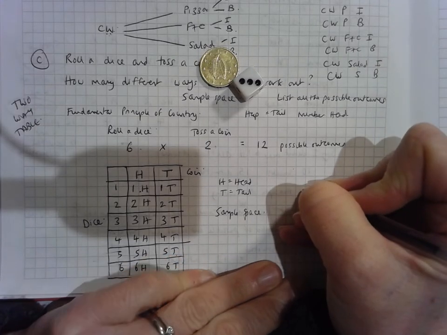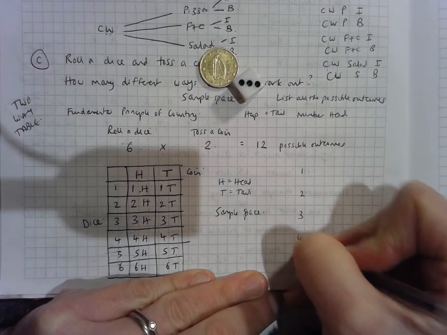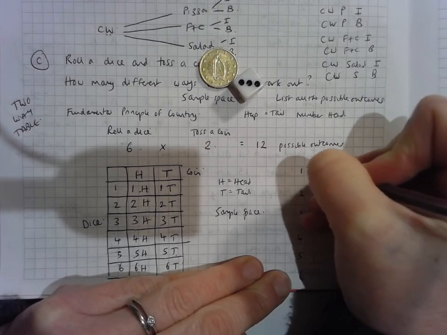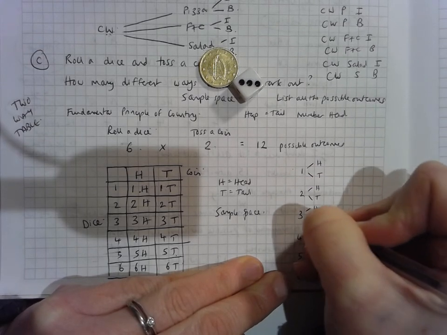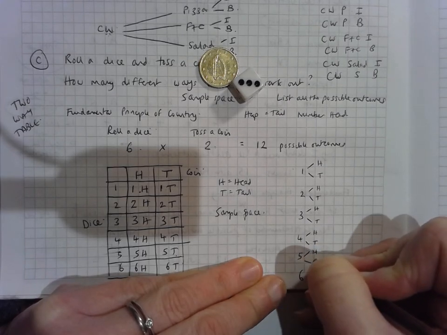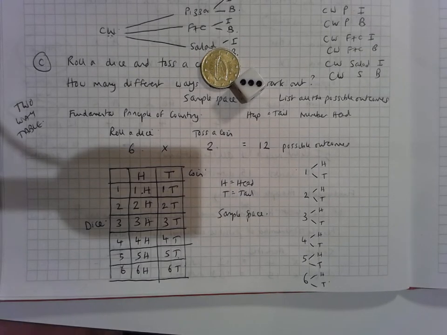Let's do the dice. 1, 2, 3, 4, 5, 6. You could have a 1 and a head, a 1 and a tail, a 2 and a head, a 2 and a tail, a 3 and a head, a 3 and a tail, a 4 and a head, a 4 and a tail, a 5 and a head, a 5 and a tail, a 6 and a head, a 6 and a tail. And again, that's all the possible outcomes.